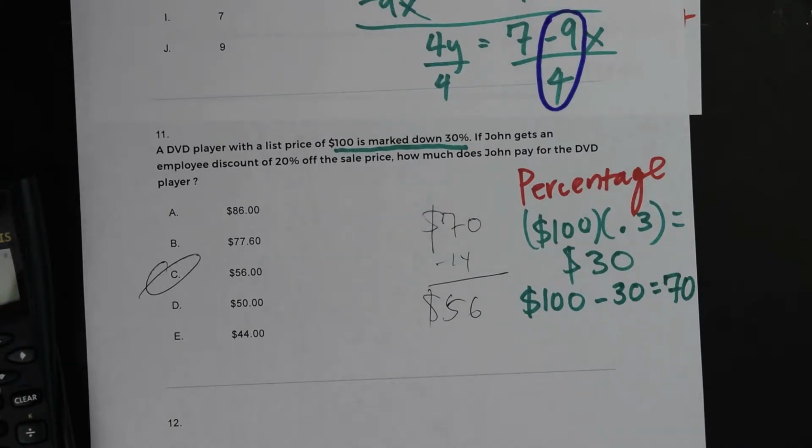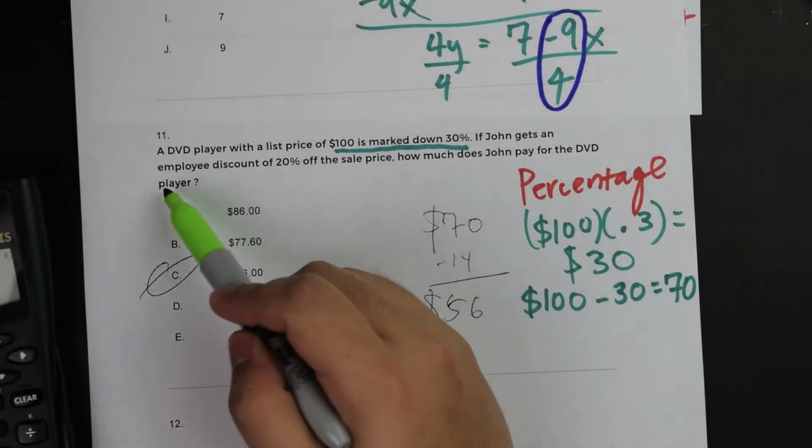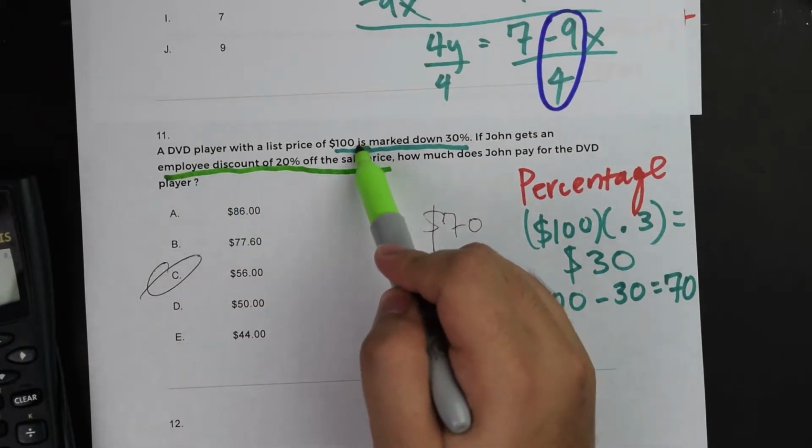But the next step is really important too, to understand and to follow along. The next step states this: John also gets an employee discount of 20% off the sale price. Do we know?